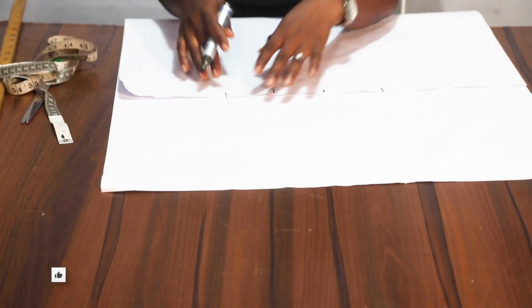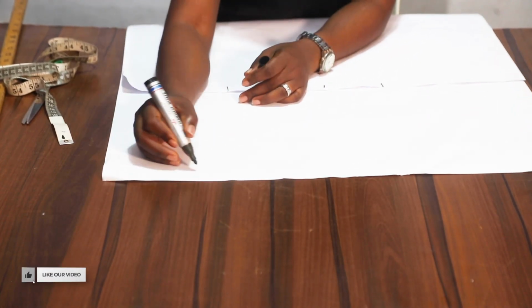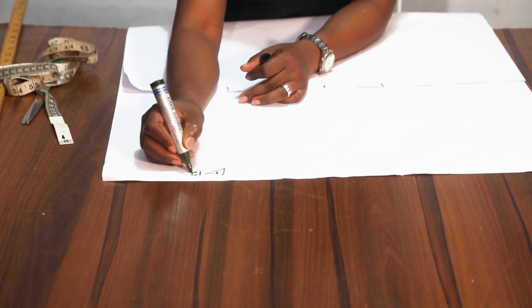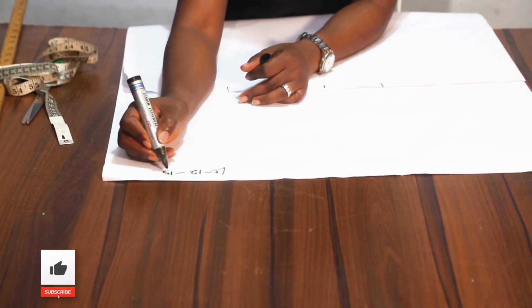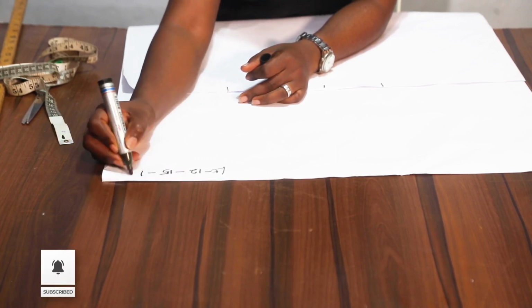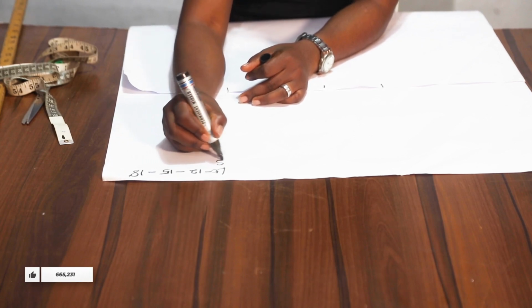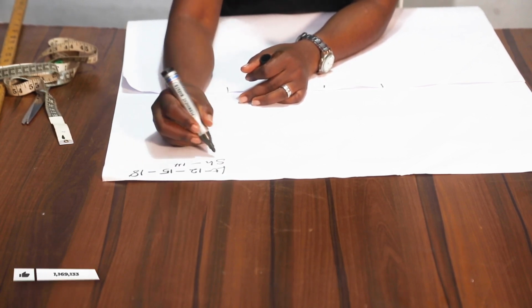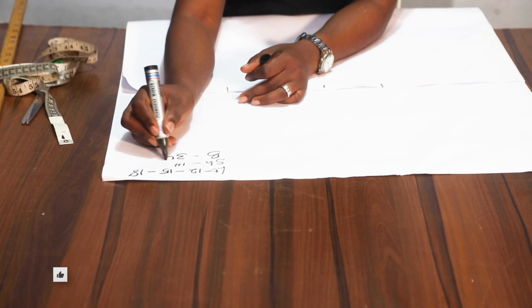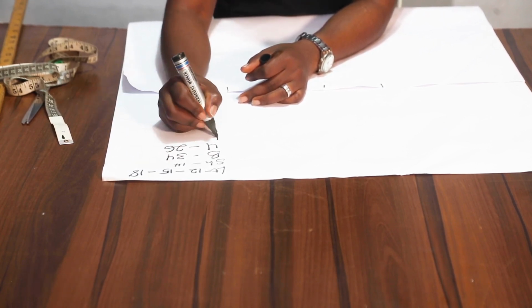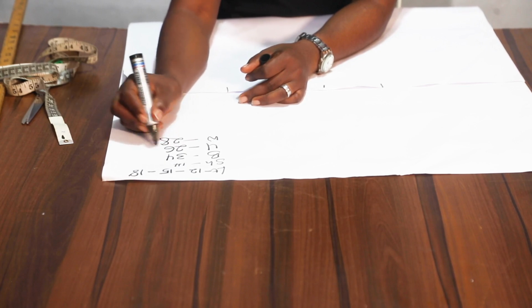First, I'm going to write out the measurements. For the length, I told us that we need the underbust length, which is 12. We need the half length, which is 15, and the waist length, which is 80. Then the shoulder is 14, the bust is 34, under bust circumference is 26, and the waist is 28.